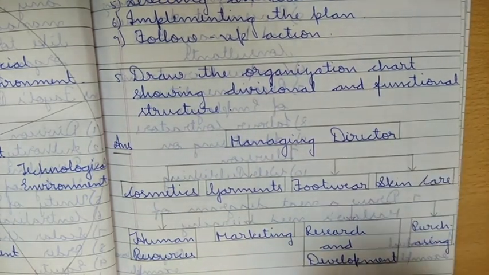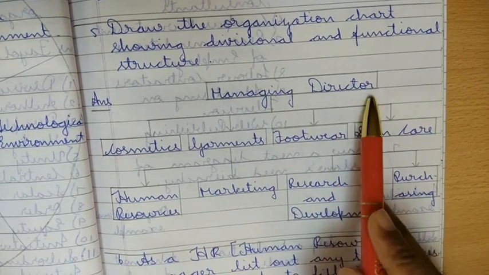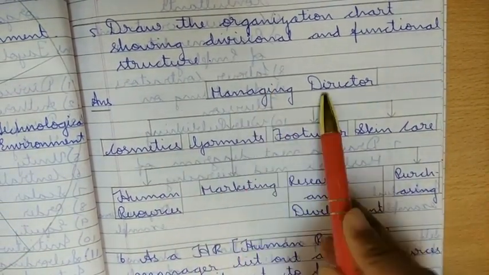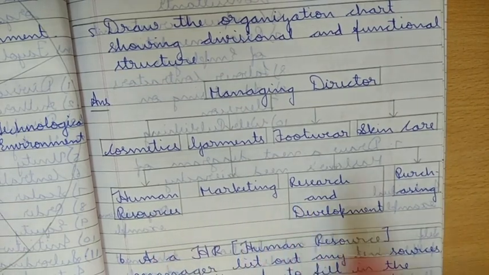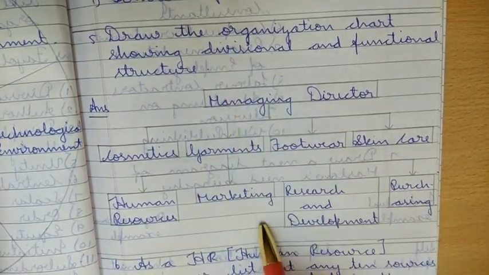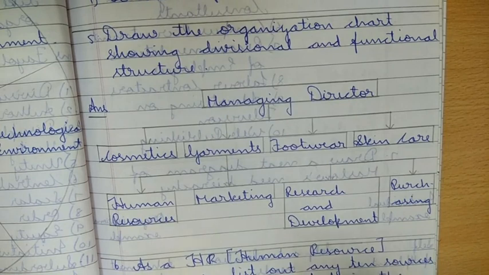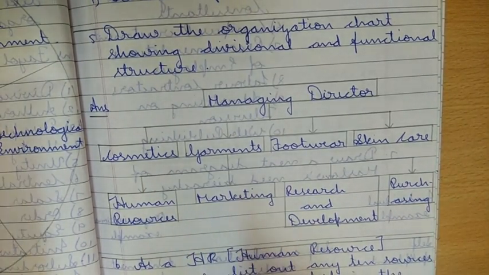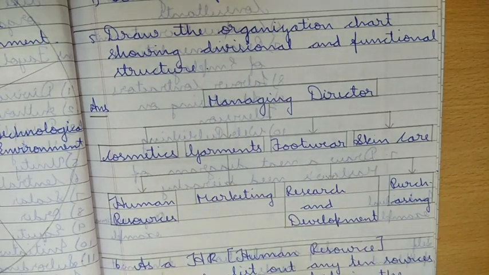The divisional structure will have the managing director and, I think, only the managing director and human resource, marketing, and the functional structure will be the full chart. So you have to do double work. Instead of that, if you write them all together, that is also more than enough, you will get 5 marks. If you write only this much is also fine. So this is also a chart again.